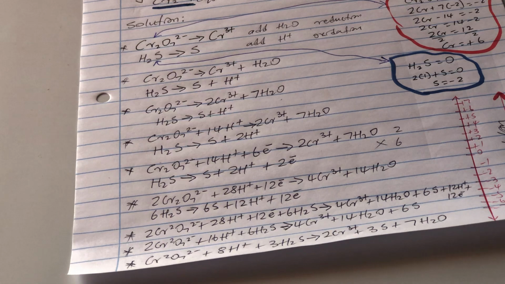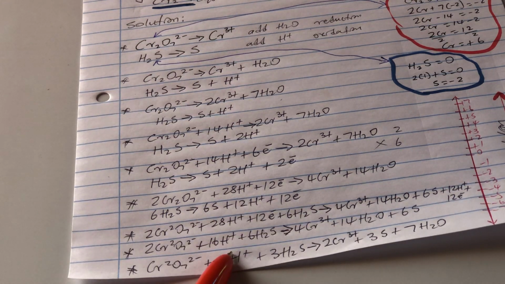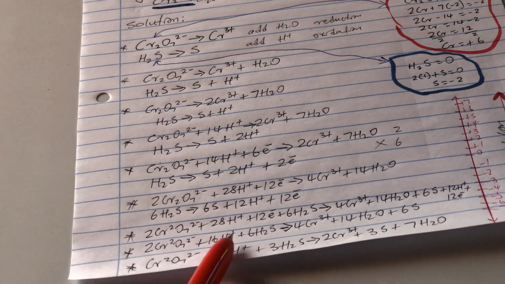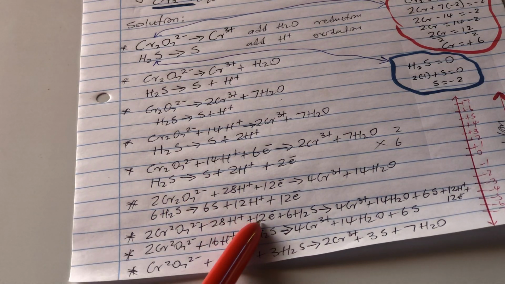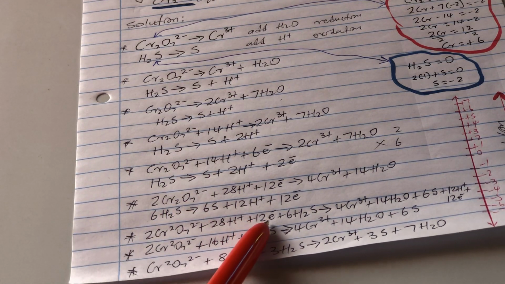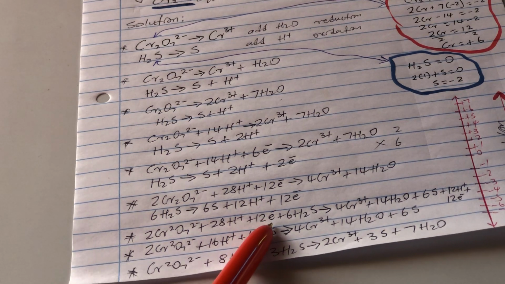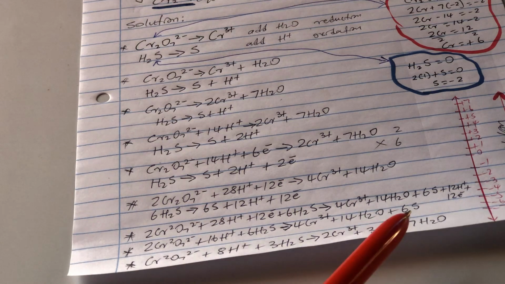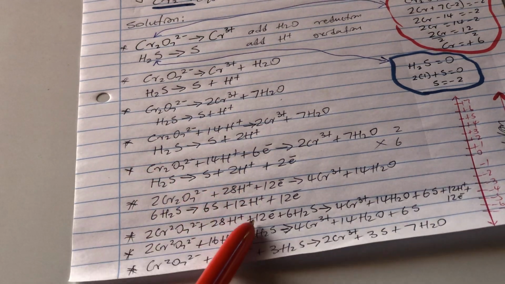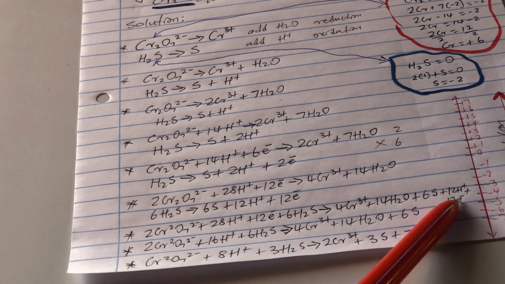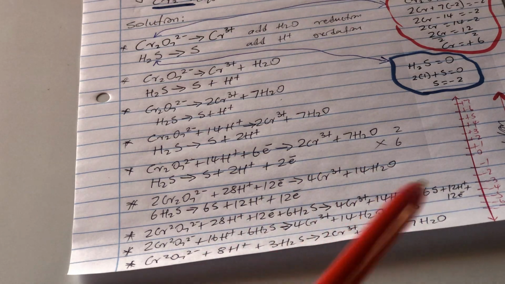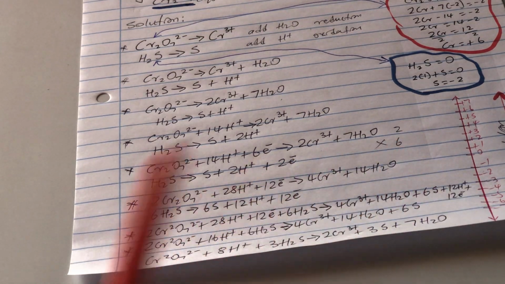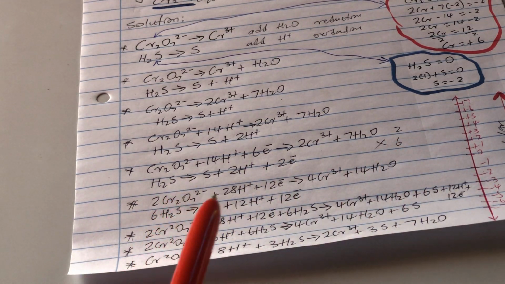The next step, like terms. In this case, I have 12 electrons on one side and 12e on the other. They are the same, so if I take this to the side of the reactants, they will cancel.